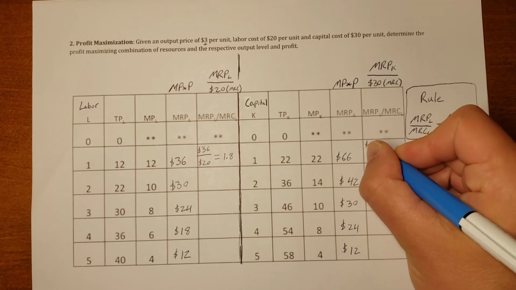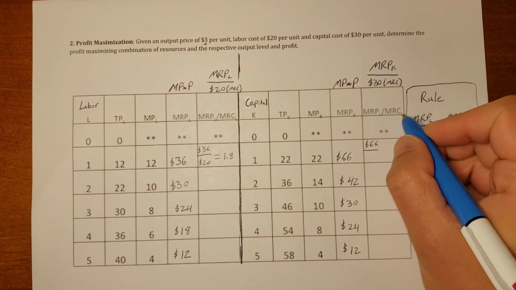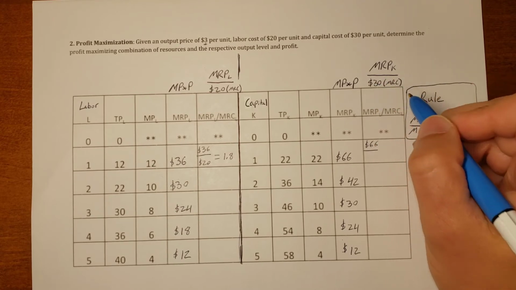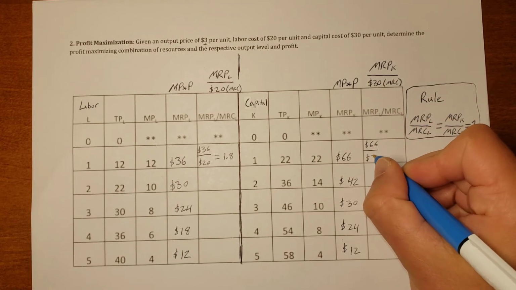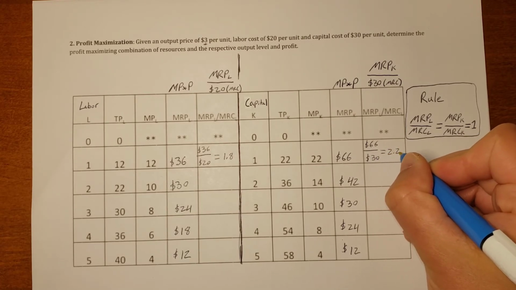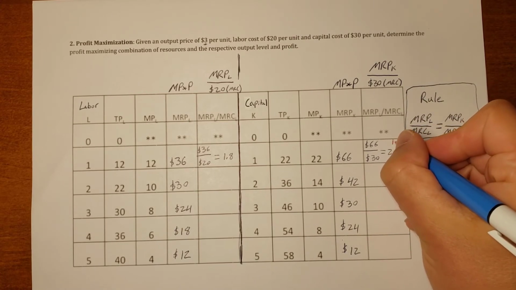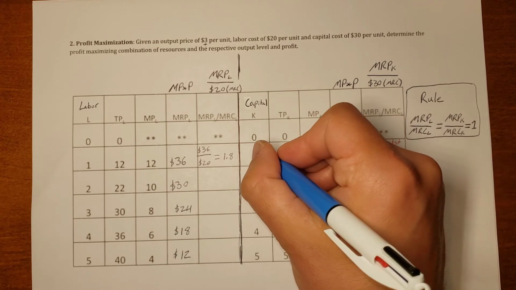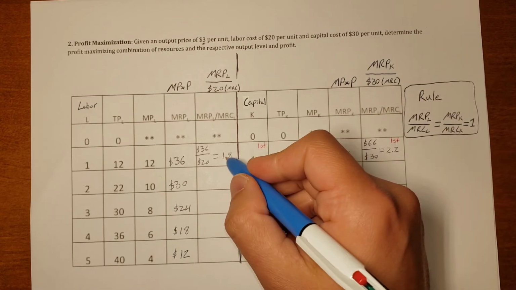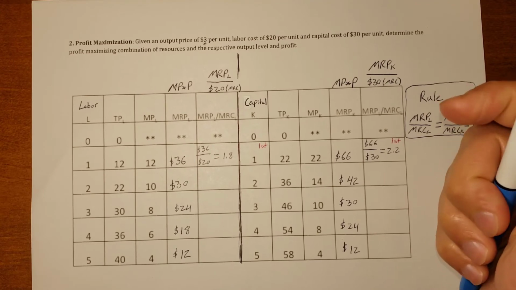66 is the marginal revenue product for capital, first unit of capital, that is. The marginal resource cost, that is the cost of all labor, or in this case it's always the same, is $30. That gives us 2.2. Well, that means that I probably want to hire this first. The first thing that I want to do is buy a unit of capital. I don't want to buy this yet. Now, if I need another resource, maybe I'll go for that, but I don't know. Maybe I want to go with capital again.